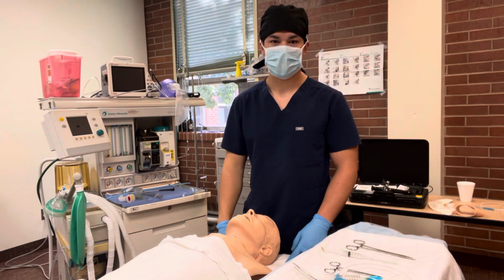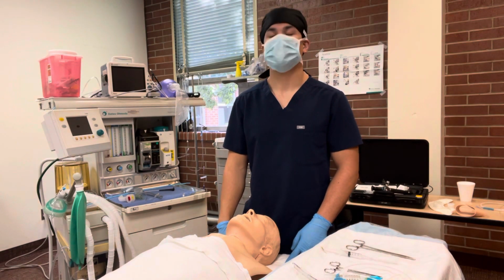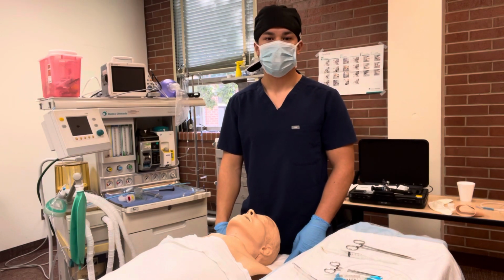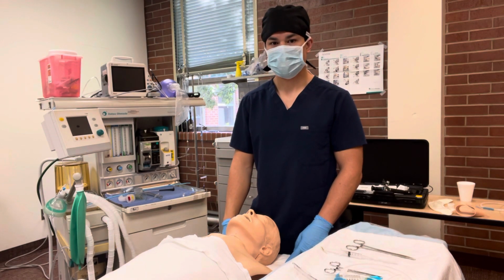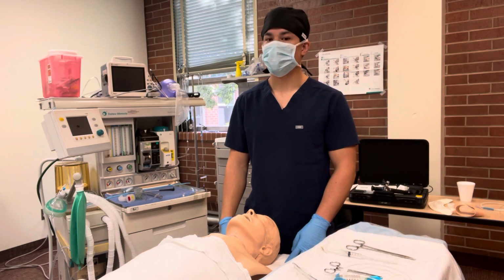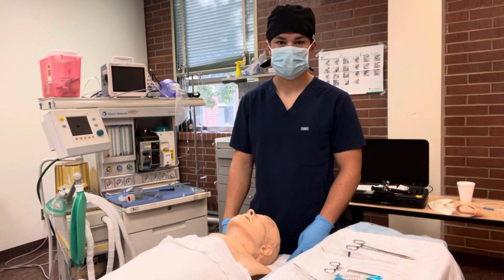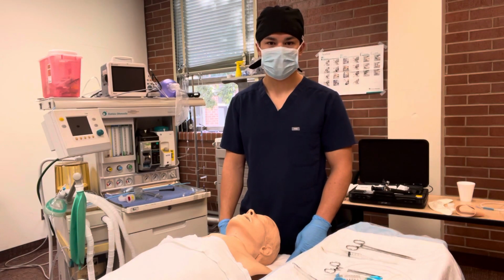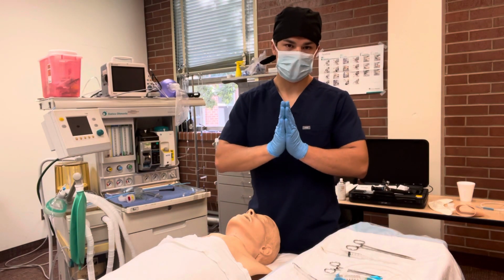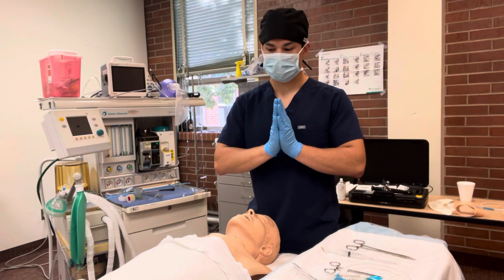I can look at the atlanto-occipital joint movement, and any limitation or pain associated with that is concerning. I'm going to also be asking the patient about any history of difficult intubation, and if they have diabetes, I can also have them do the prayer sign to check for joint glycosylation.